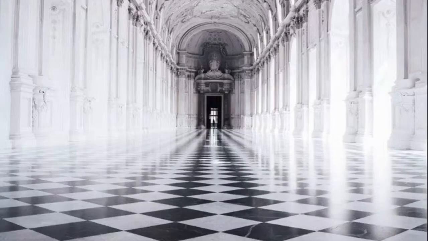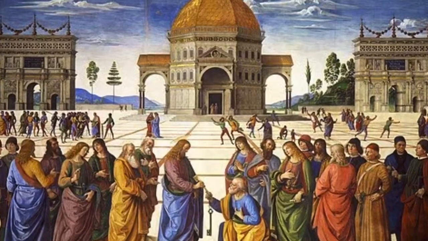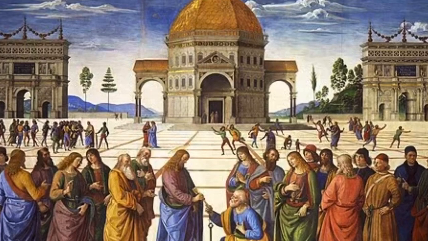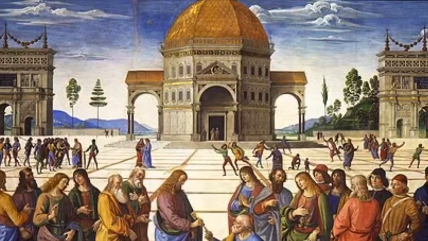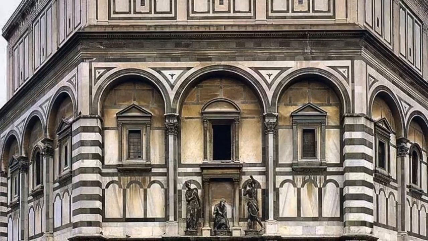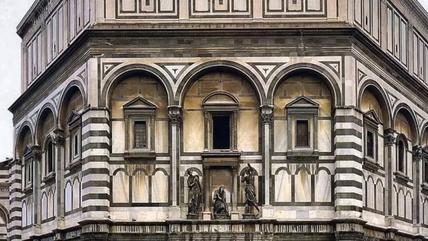Learning fundamentals of perspective will help you to understand the concept of creating illusion of depth on a two-dimensional plane. The first known picture to make use of linear perspective was created by Italian architect Filippo Brunelleschi. He is also known for designing the dome of the Florence Cathedral.